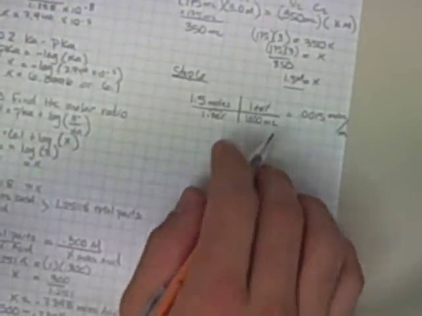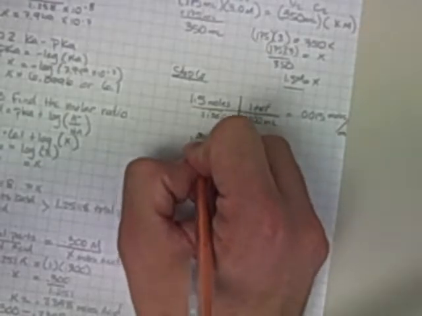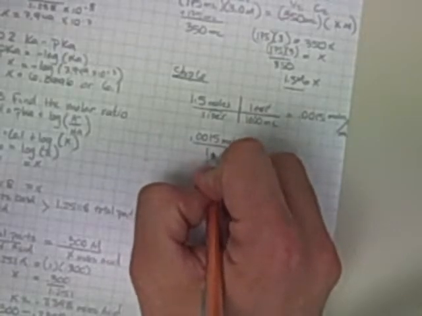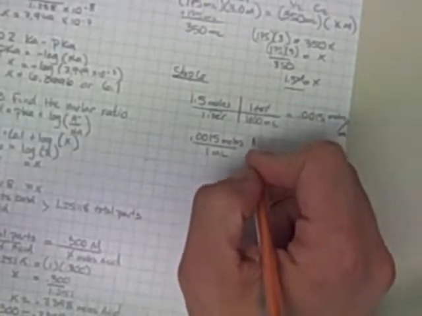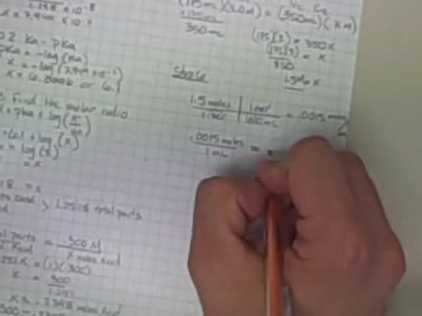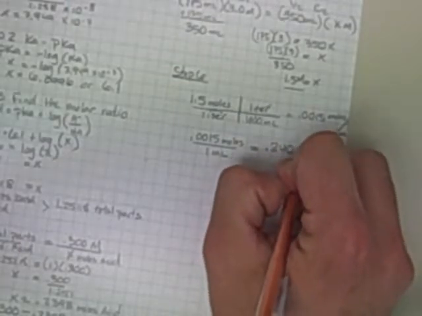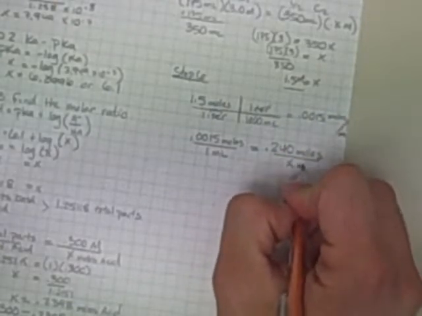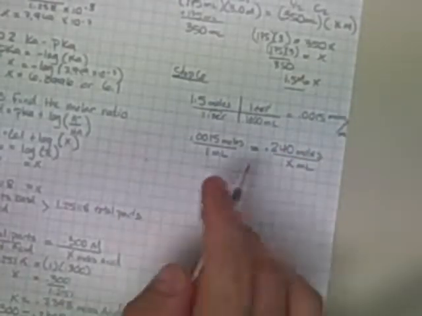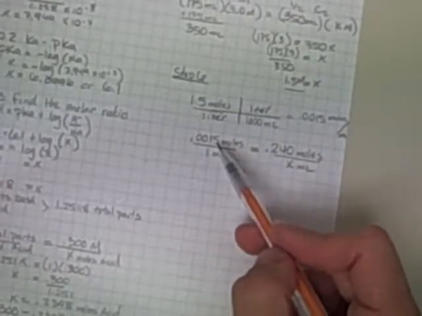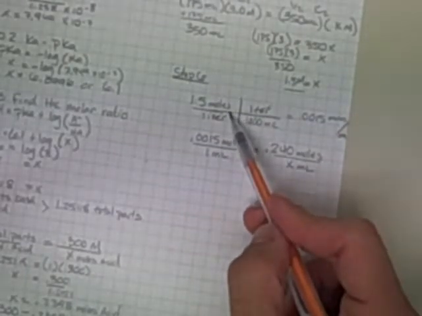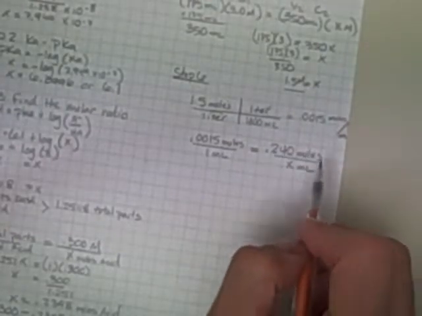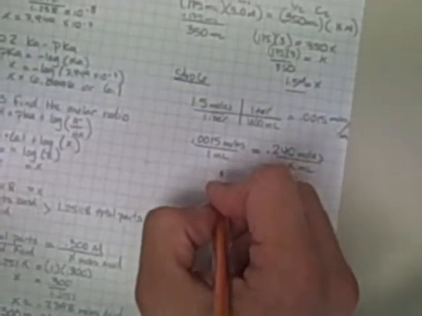Running out of page there. So if I know that I have 0.0015 moles in 1 milliliter, is it that hard to go back to my original problem and say, hey, it's telling me I need 0.240 moles of acid. So how many milliliters is that going to take? Simple ratio and proportion. I know there's 0.0015 moles per milliliter based on the molarity, and I was asked to come up with 0.240 total moles. So I can set that up just like that.